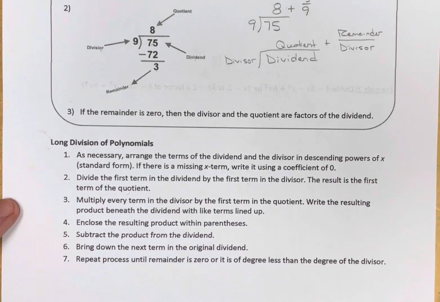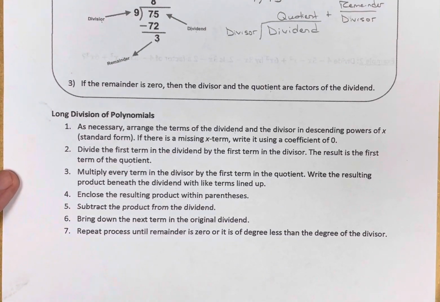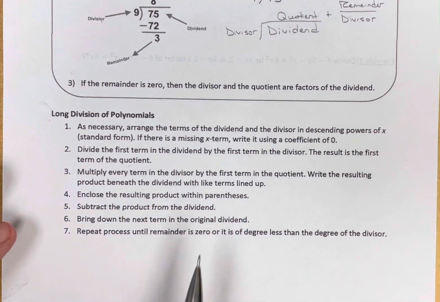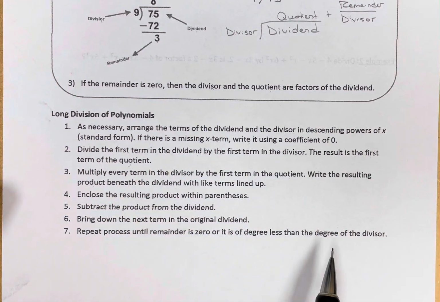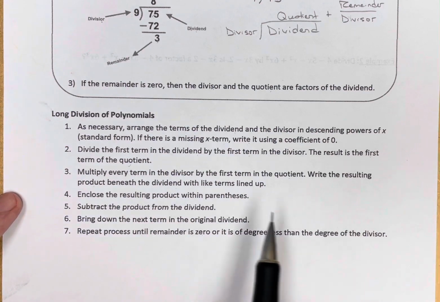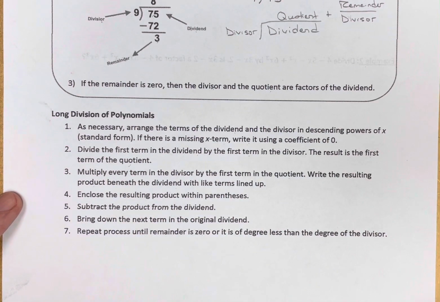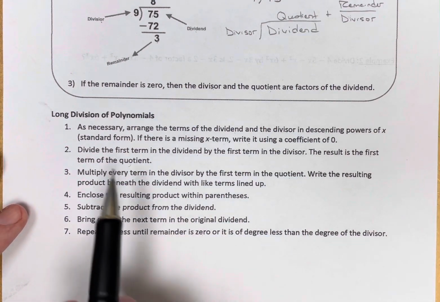So what is the process for long division of polynomials? Well, it's quite a process. I'll do 3 examples to help you get used to how this works. There's a lot of vocabulary here, but I'll do some examples and you should see patterns form and have it make sense.